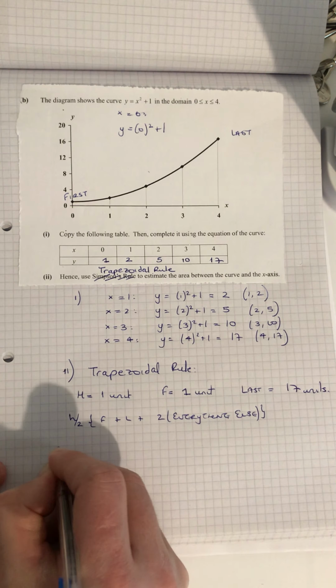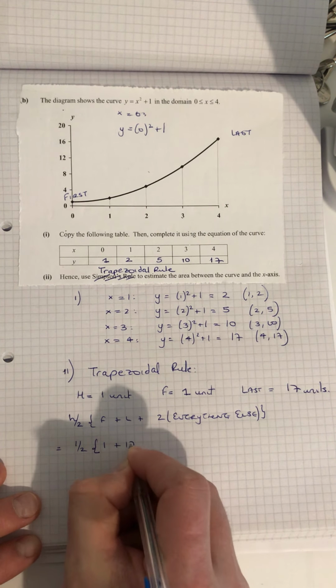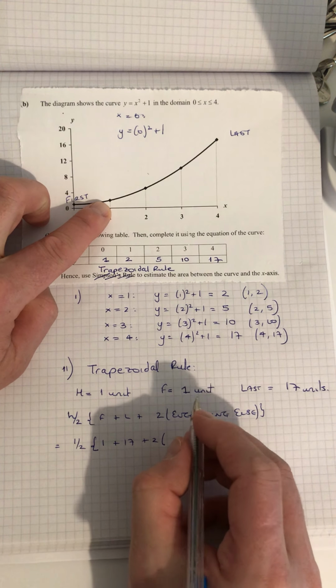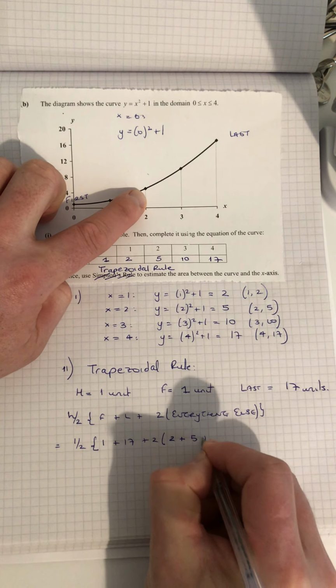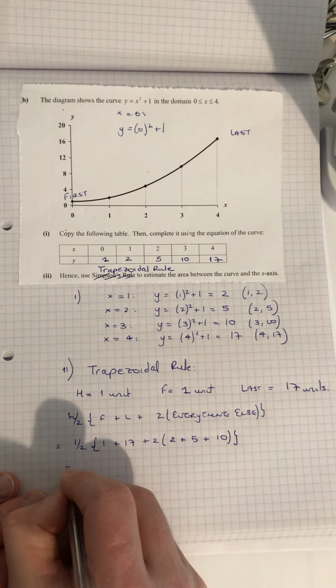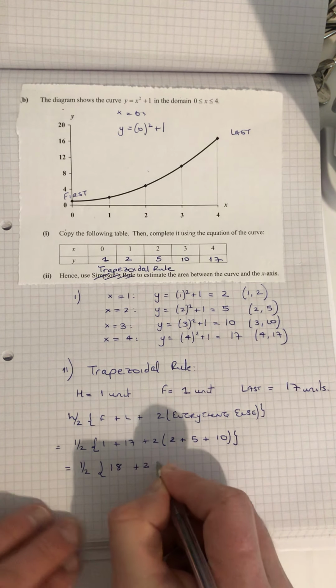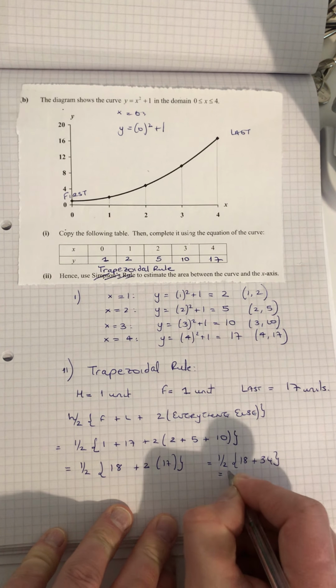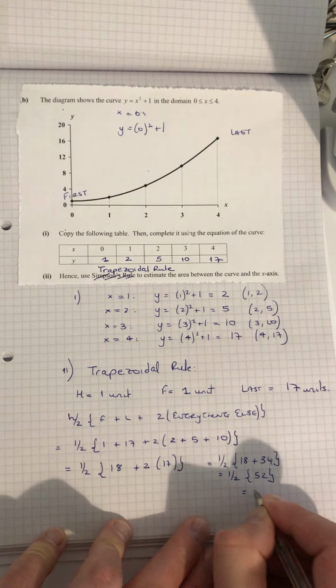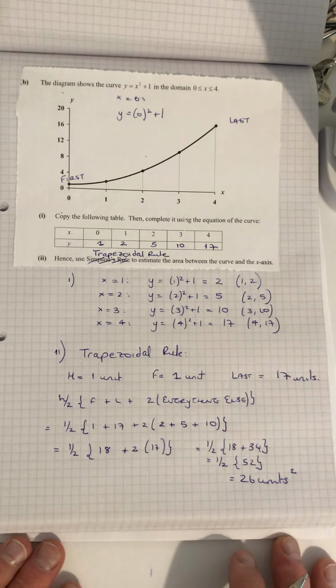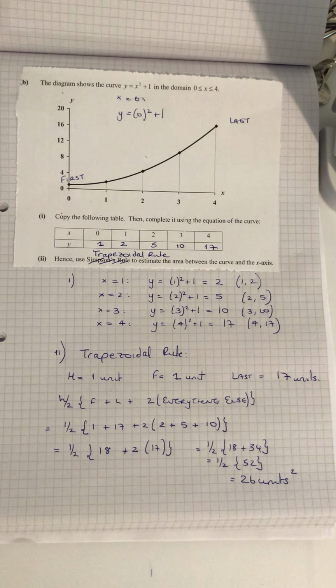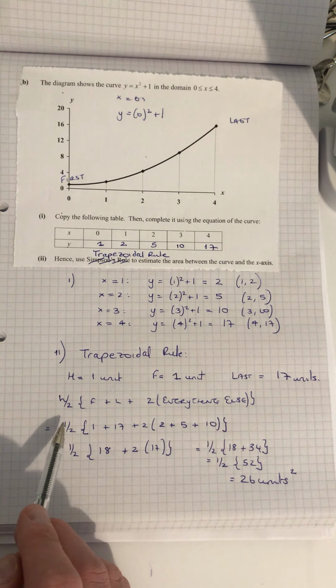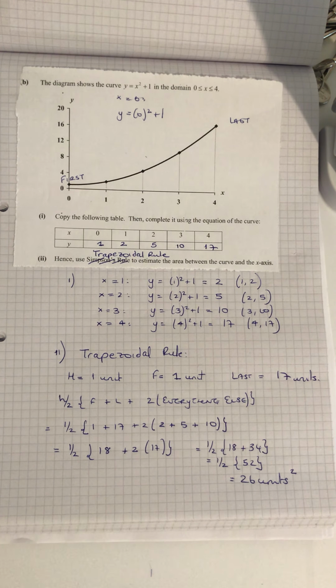So here you have 1/2, 1 plus 17 plus 2 times, so this one is 2 plus 5 plus 10, which is equal to a half of 18 plus 2 times 17, which is a half of 18 plus 34, which is a half of 52, which is equal to 26 units squared is the area. So it's the area under a curve.